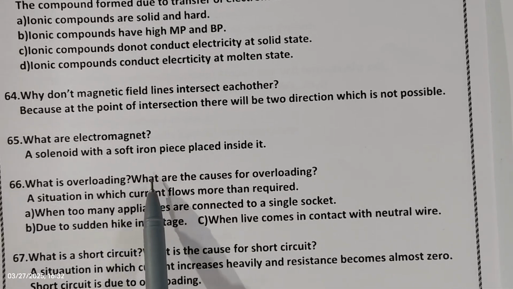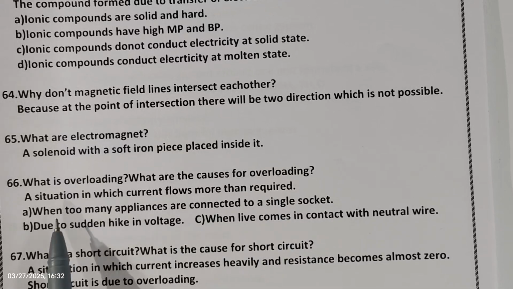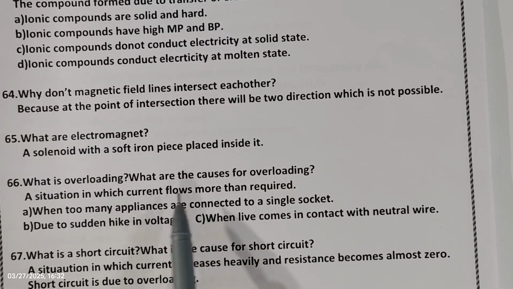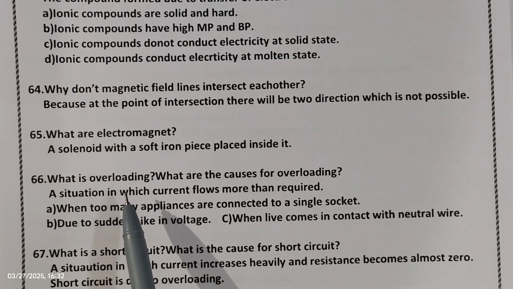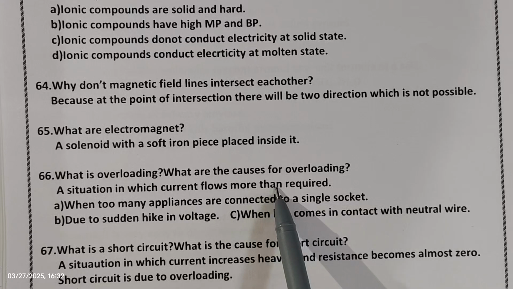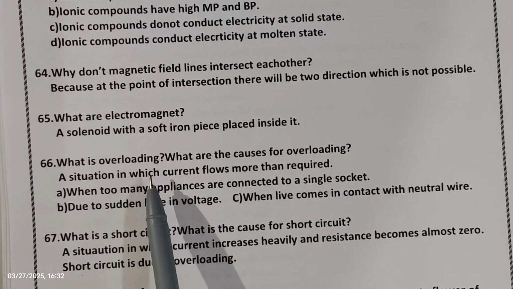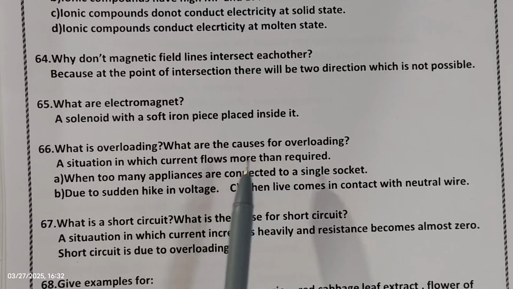Next, what is overloading? What are the causes for overloading? A situation where the current flows more than the required. Overloading itself means more than the requirement. A situation in which current flows more than the required is nothing but overloading. So why is it caused? What are the causes for overloading?